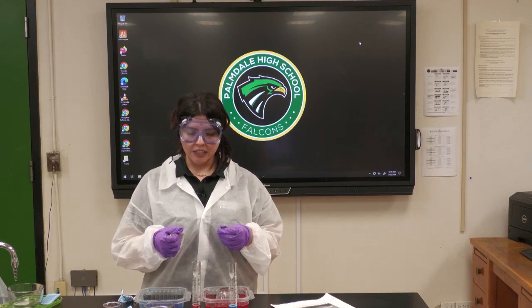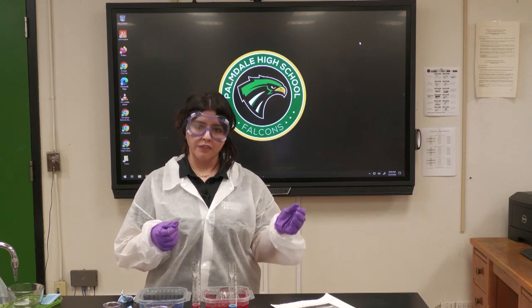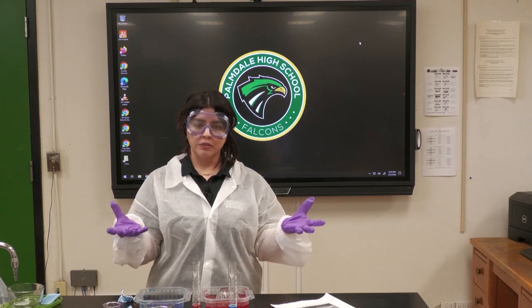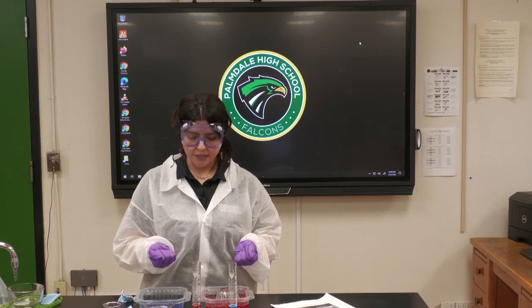Through this lab, we should be modeling the effect of climate change within our ocean and understanding how a change in temperature can affect the water's ability to retain CO2 gas.